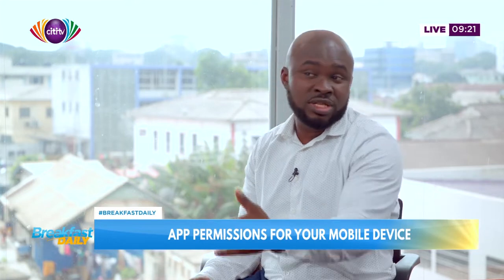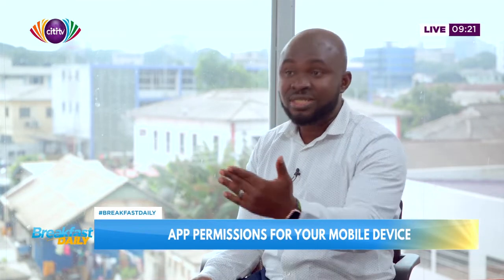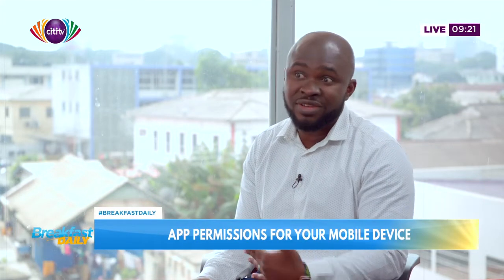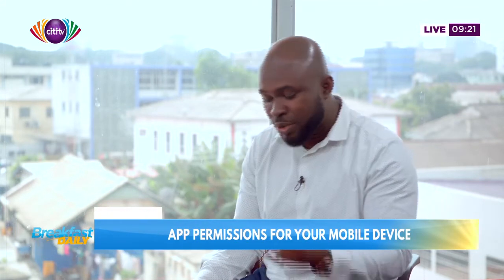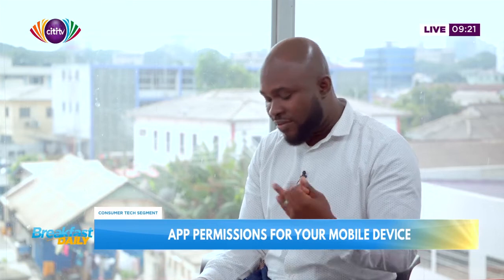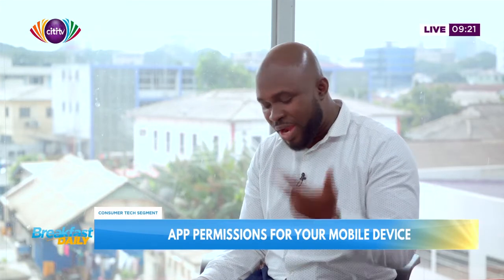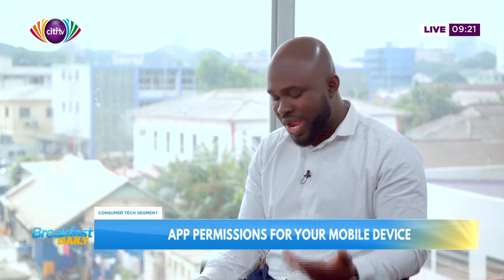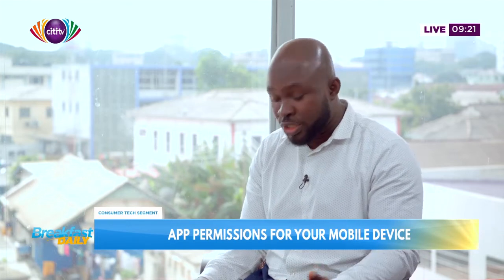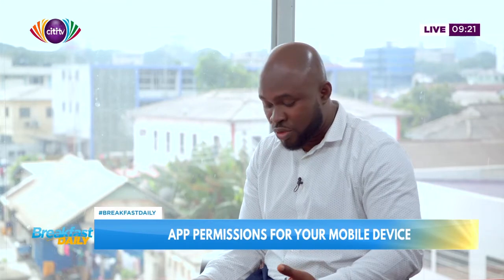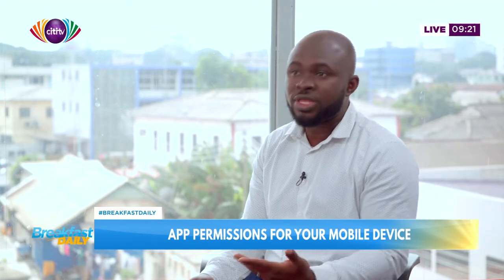So I just wanted us to run through quickly some of the permissions that are typically available on most mobile devices. So we have the body sensor, the calendar, the camera, the contacts, the location, the microphone, the phone, SMS, and then storage. So typically most devices have all these permissions that you can have access to. Both Android and iOS? Yes, both Android and iOS.